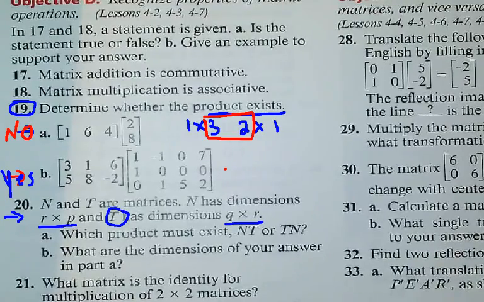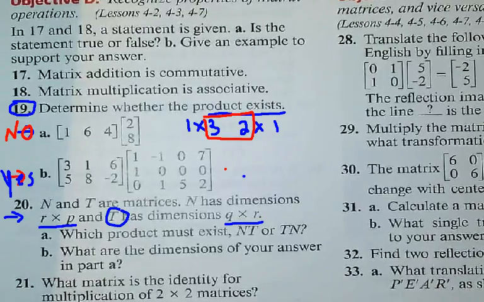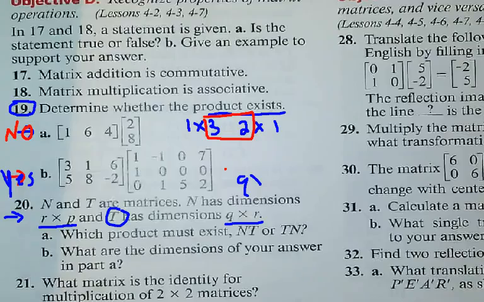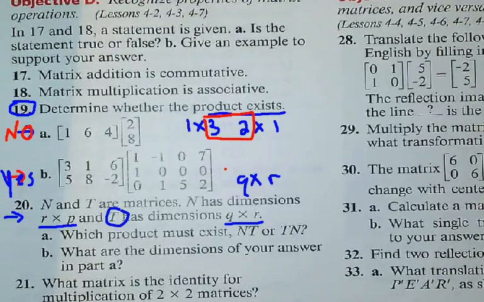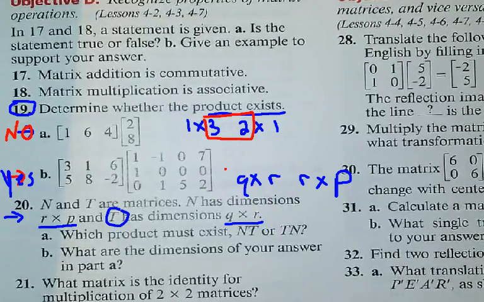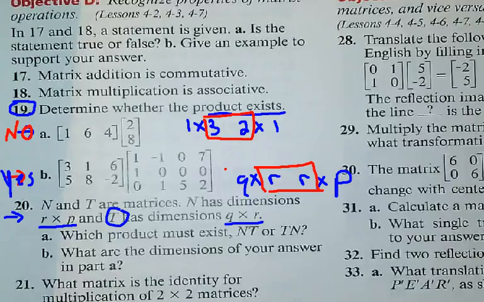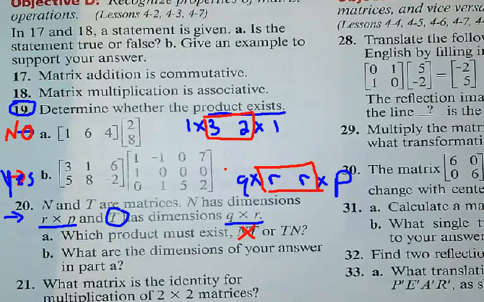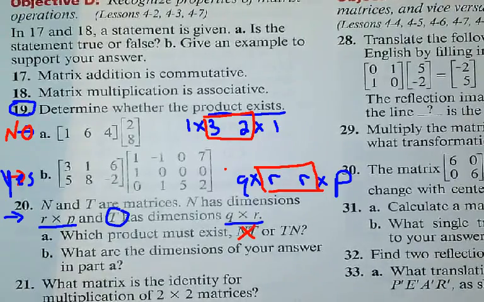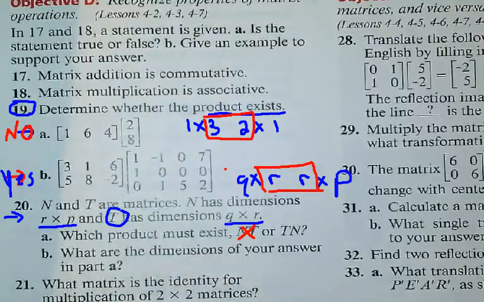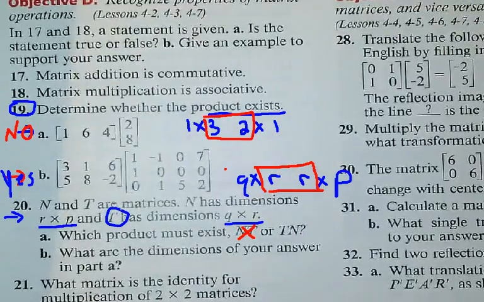And then n is second. Because when you multiply, it has to be q, r, and then r, p. These two guys have to be the same or you can't multiply, right? So it has to be that order. So t has to be first, n has to be second. Because if you do n times t in your calculator, it won't work.